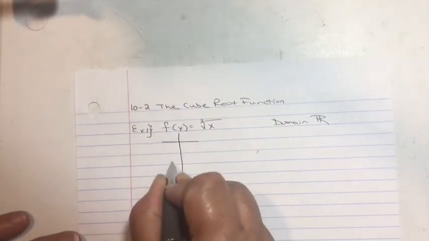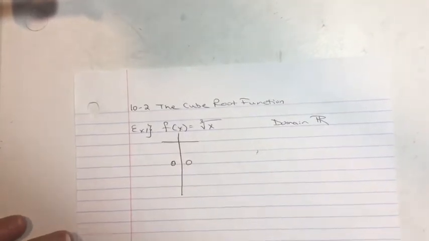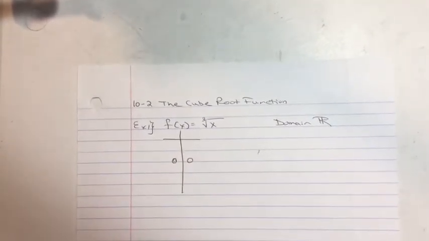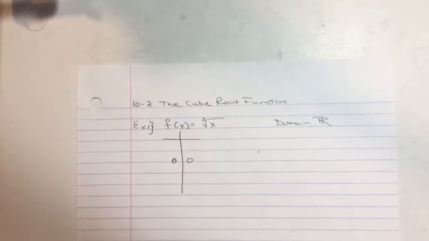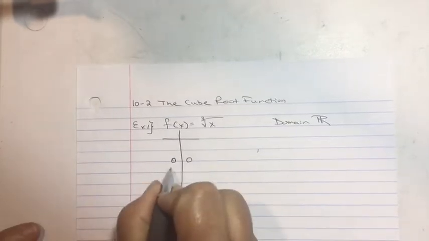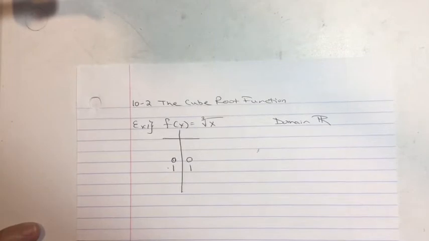I think I'm going to go ahead and put 0 right here in the middle because the cubed root of 0 is 0, right? 0 times 0 times 0. Now, what other numbers should we use? Well, definitely numbers that are easy to do, like the cubed root of 1. Well, that's 1 because 1 times 1 times 1 equals 1.